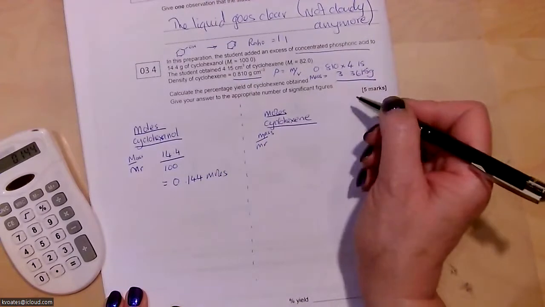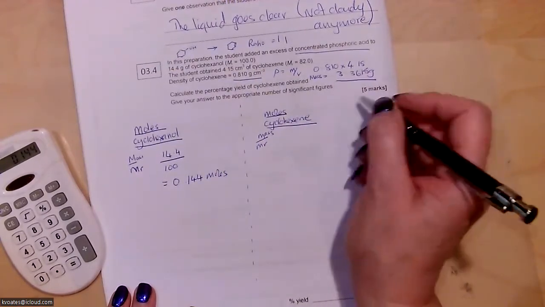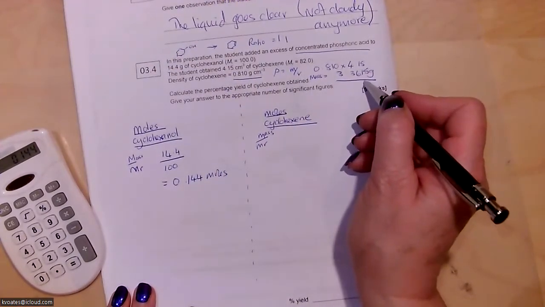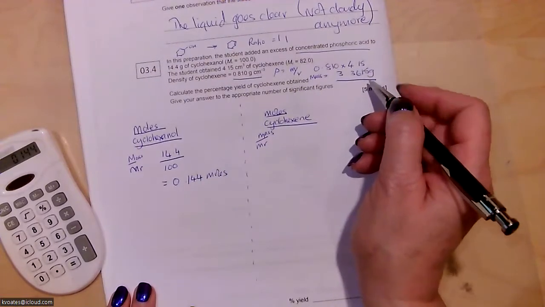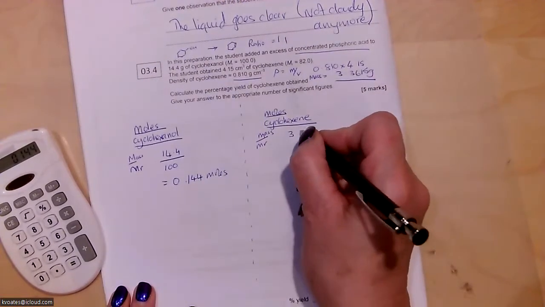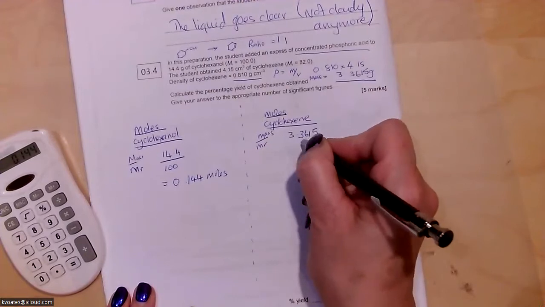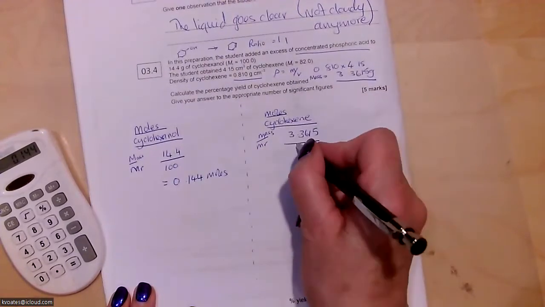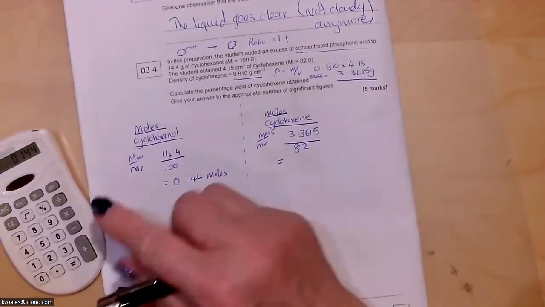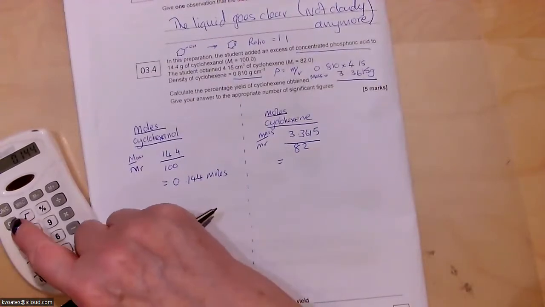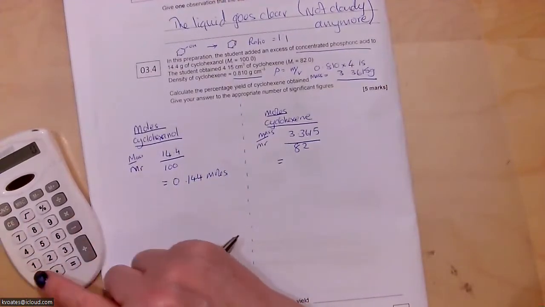Okay, so moles of cyclohexene, well, I've worked out that the grams I got were 3.3615, so 3.3615 grams divided by the molecular mass, which is 82. So I'm going to do that on my calculator as well. Let's do that.